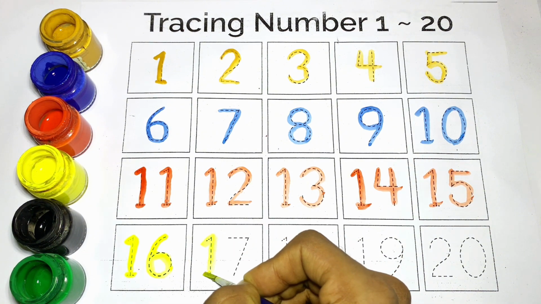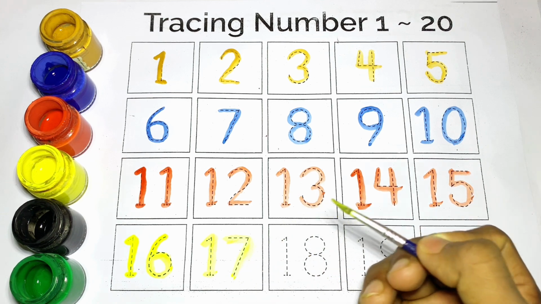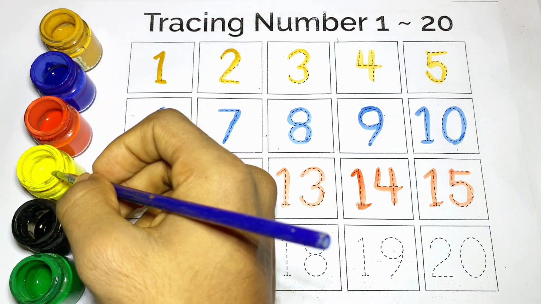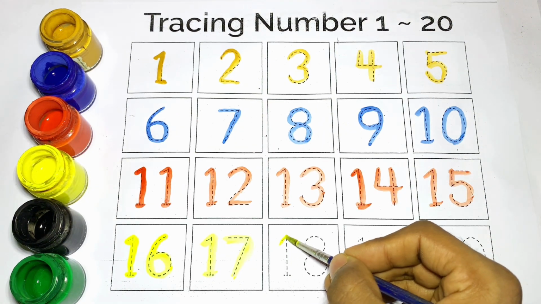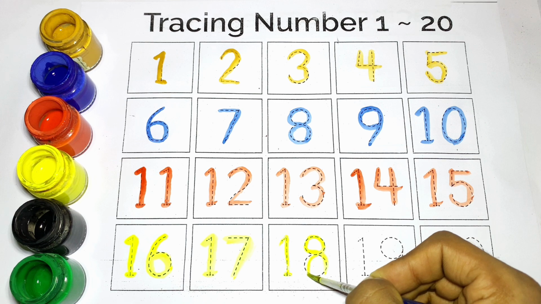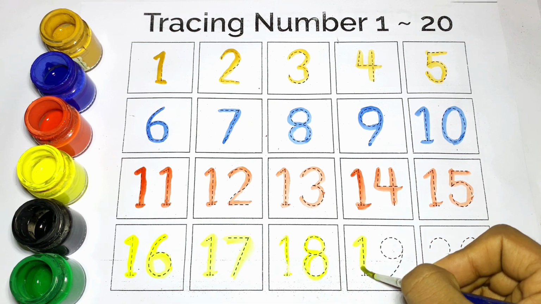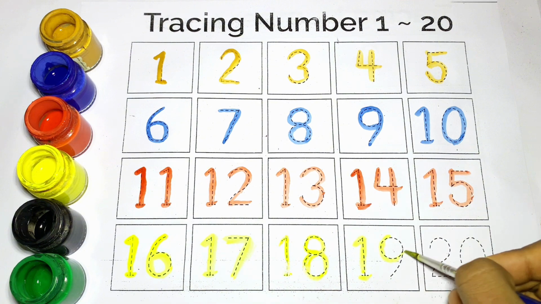17. The numbers of 17. Kids again use yellow color and draw 18. The numbers of 18. 19. The numbers of 19.